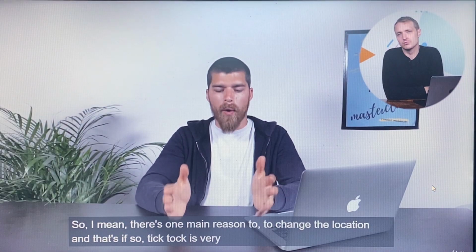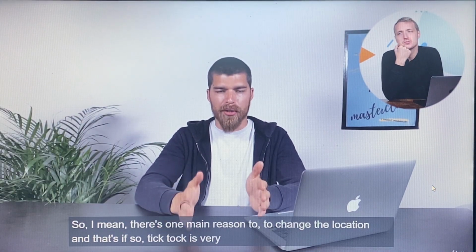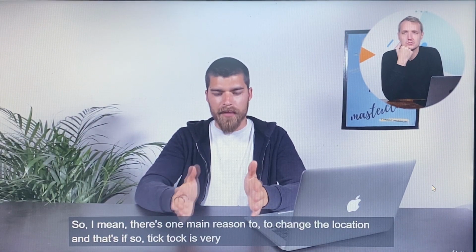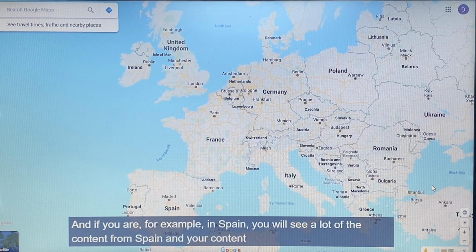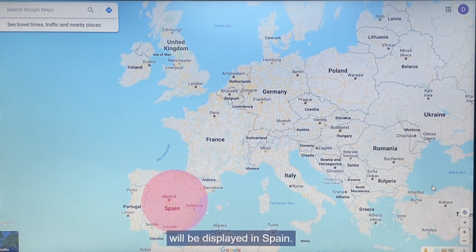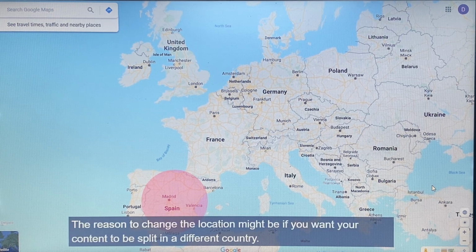Yeah, so there's one main reason to change the location, and that's that TikTok is very localized. If you are, for example, in Spain, you will see a lot of the content from Spain, and your content will be displayed in Spain. The reason to change the location might be if you want your content to be displayed in a different country.